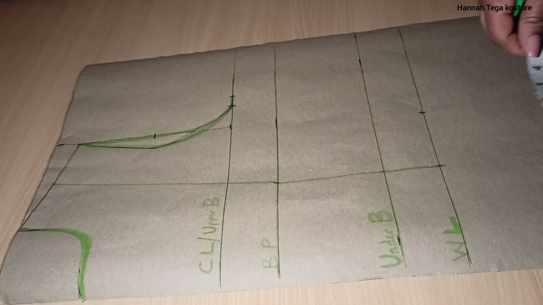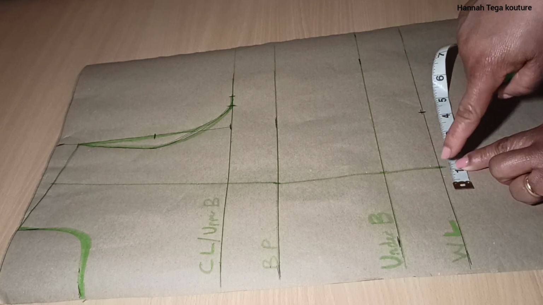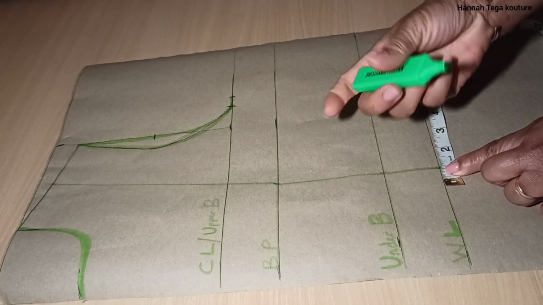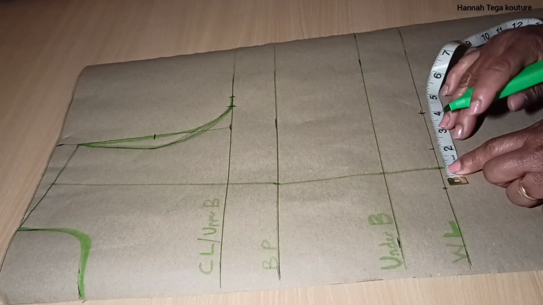So once that is done, you want to mark 1 inch here and 1 inch there, and that's for our dart. And this is for the waistline. You come there 1 inch, you come there 1 inch.